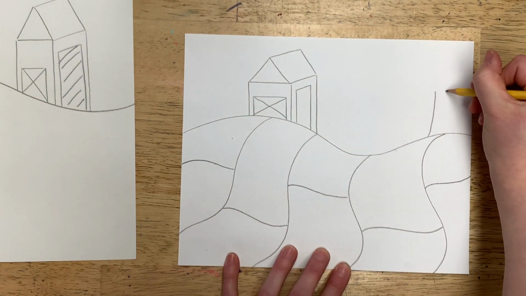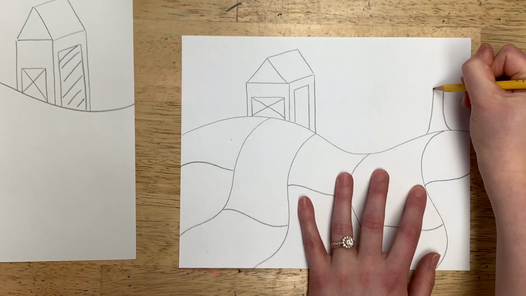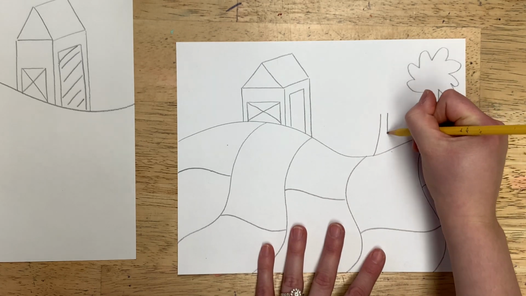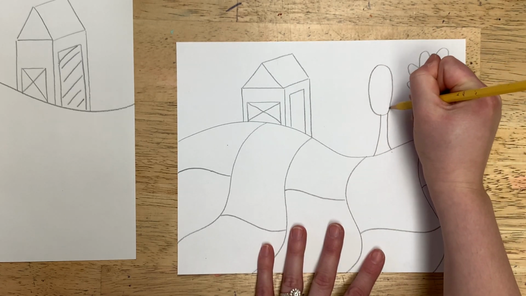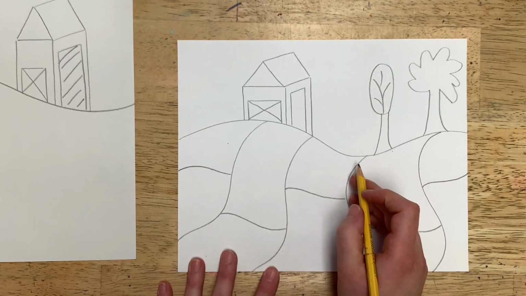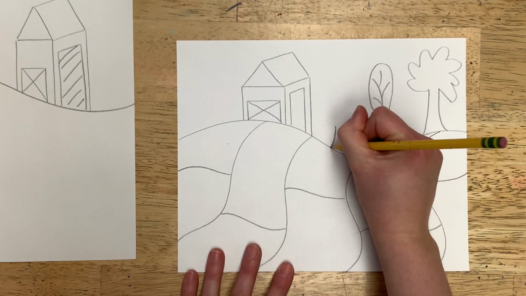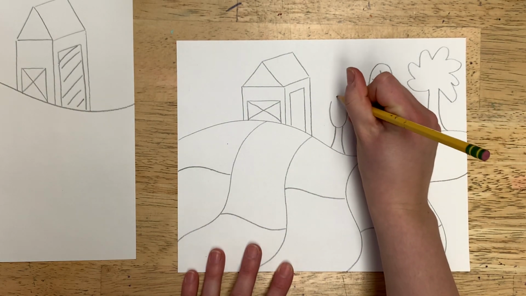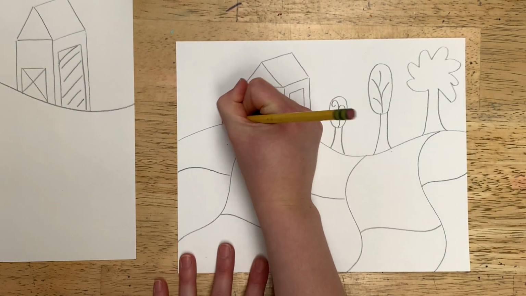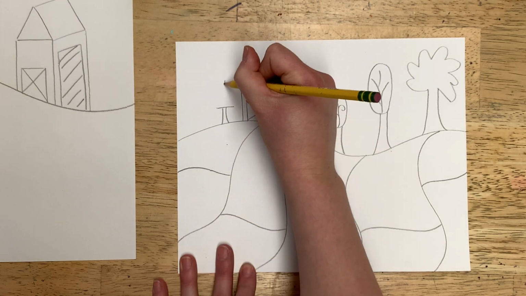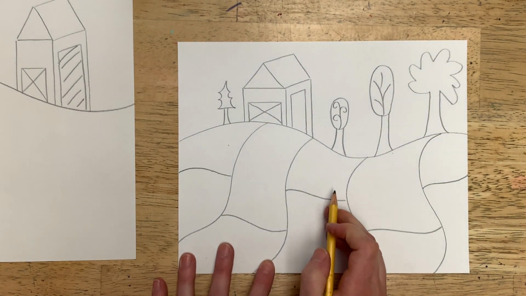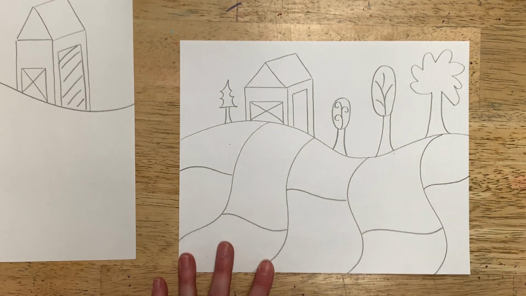Now I'm going to add some different kinds of trees. This is a folk style art piece inspired by Heather Galler's folk style. So I'm going to try out some different styles of trees with some folksy lines, curving, swirling lines. Folk style doesn't necessarily look realistic, but it's fun and playful and colorful. So you can use these examples of trees for ideas, or you can make up your own style of tree.